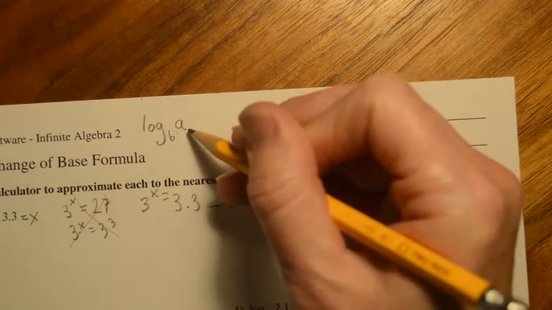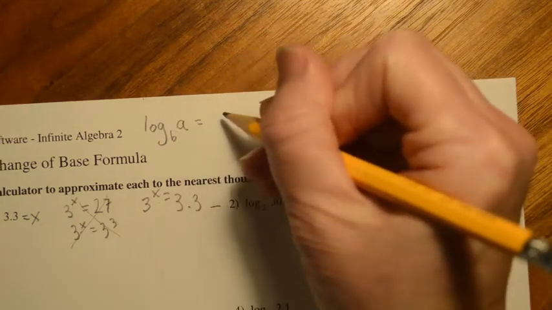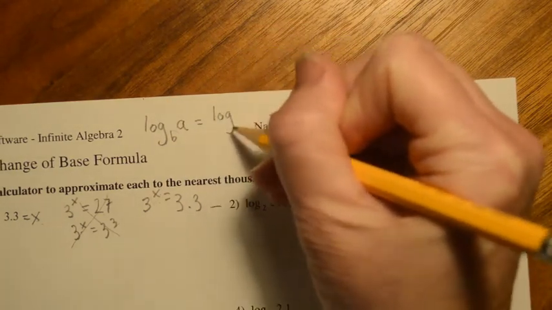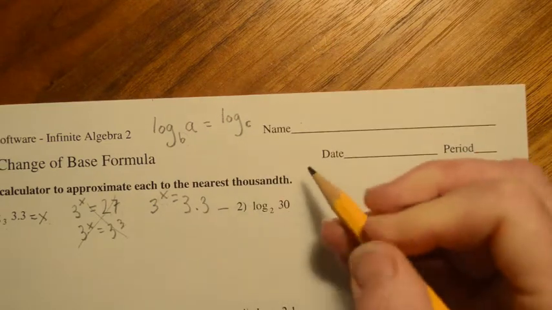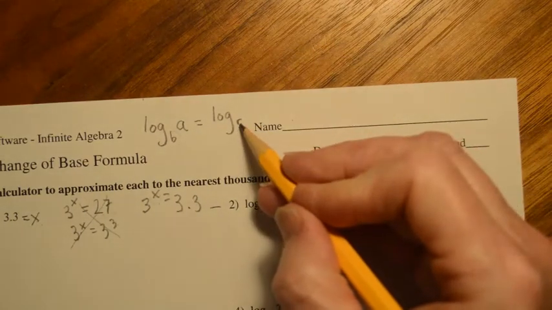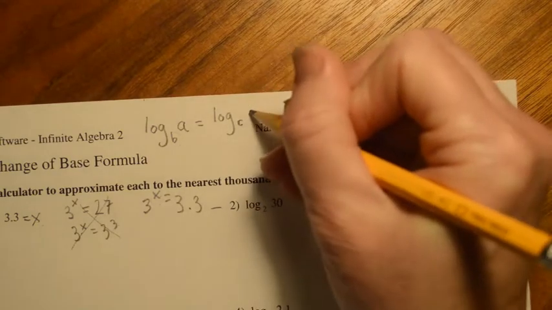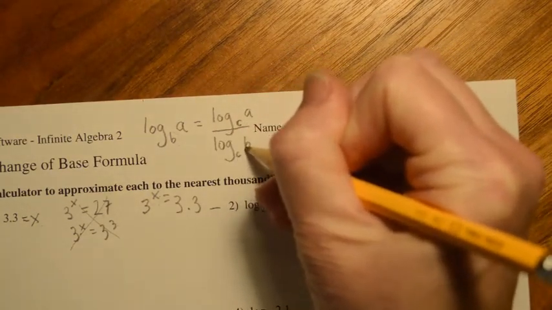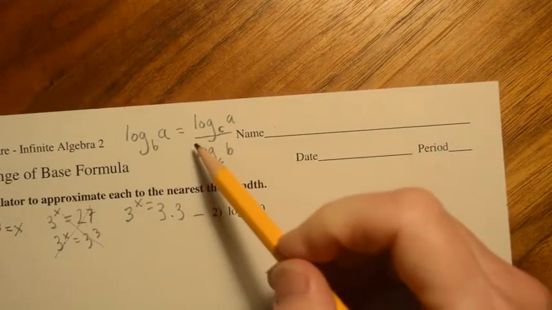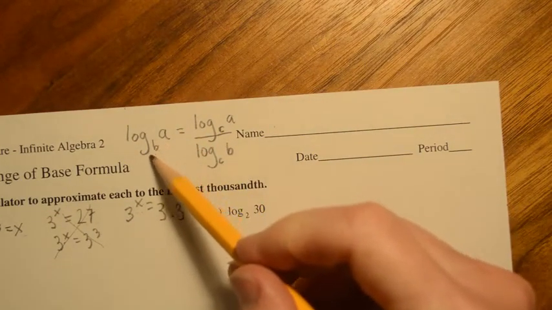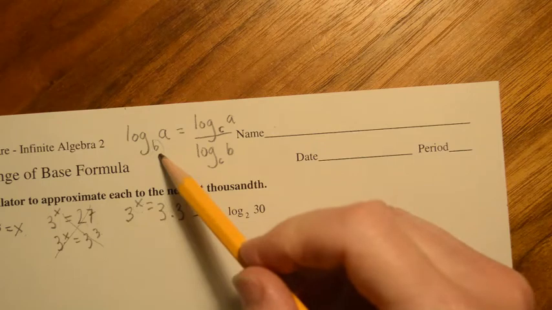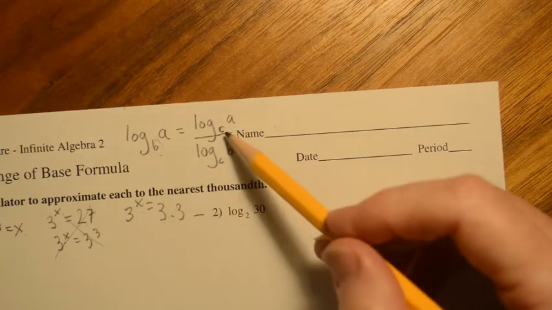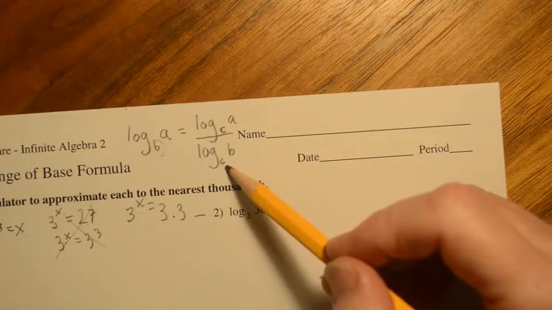I can rewrite this as log base c, some other number, usually 10 or e, of a over log base c of b. So what this change of base formula does is it takes us from a base for which we cannot use our calculator into a base in which we can use our calculator.